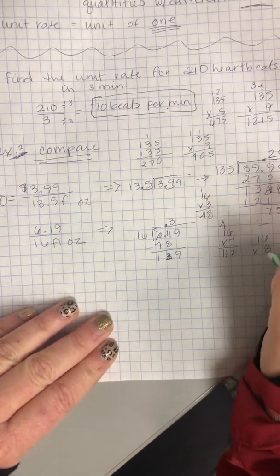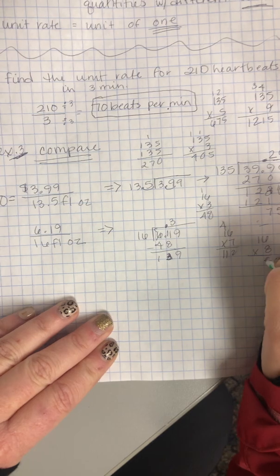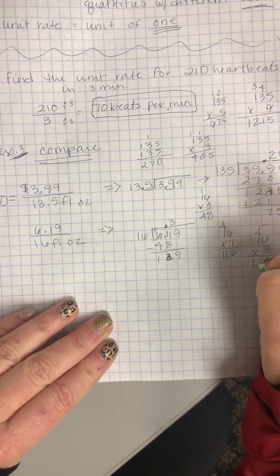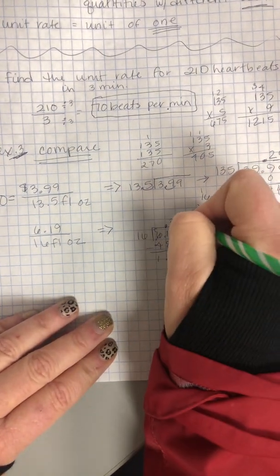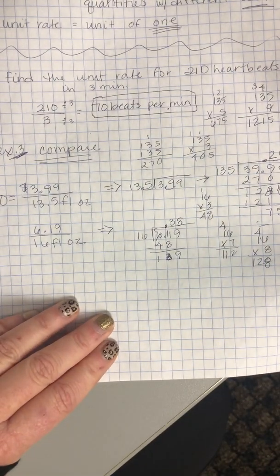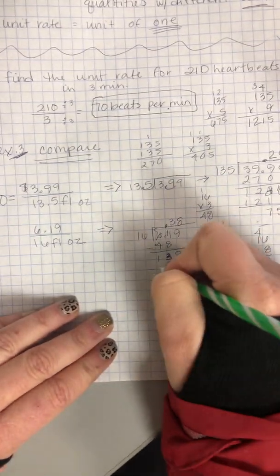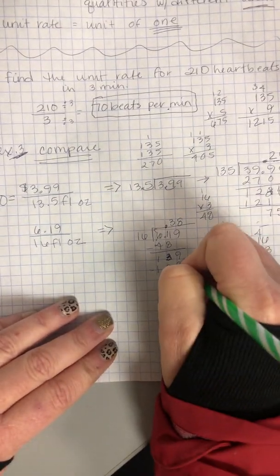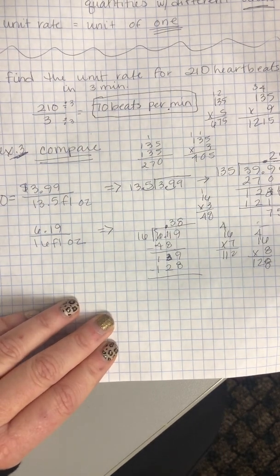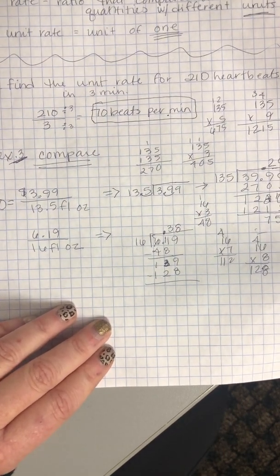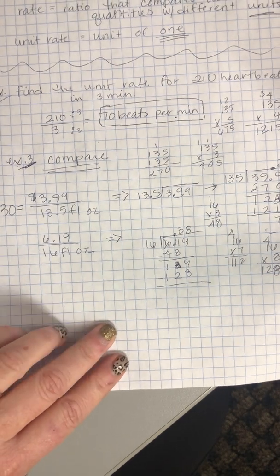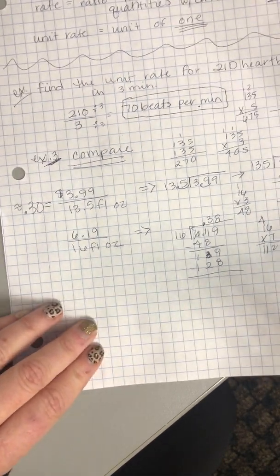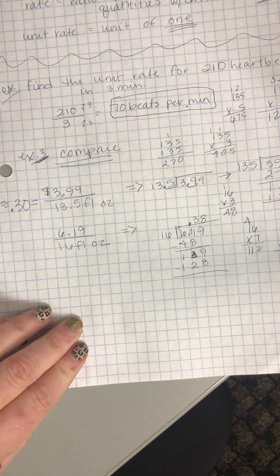Let's see, 48. Carry the 4. 128. Can we get closer? No. Yeah, it'll be too much, right? So we've got 8. And do we need to continue for this problem? Tell me why. Because I don't have 3 numbers yet, Nora. You already know that the first one is approximately 30 cents, even less than that. So, because it's already 0.38, you know that it's going to be more.